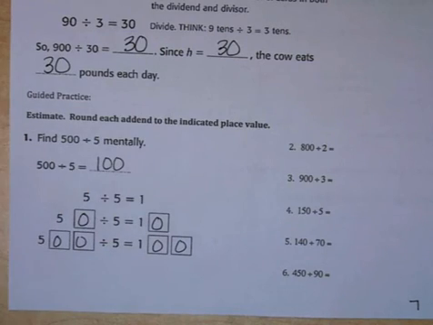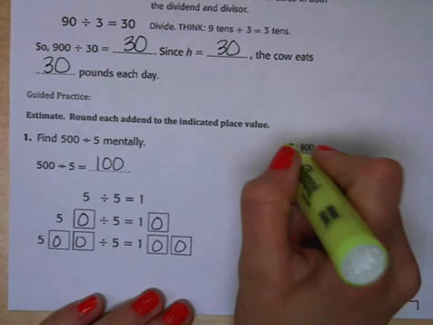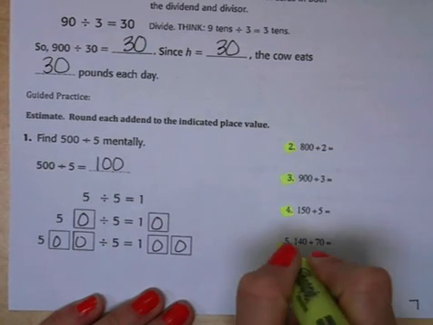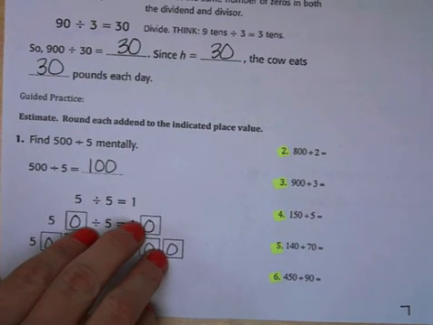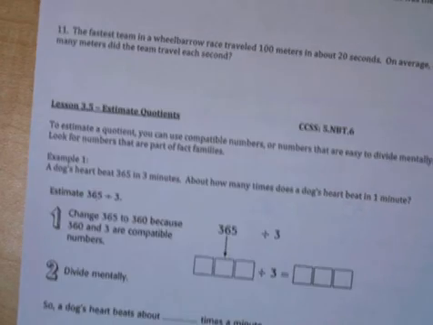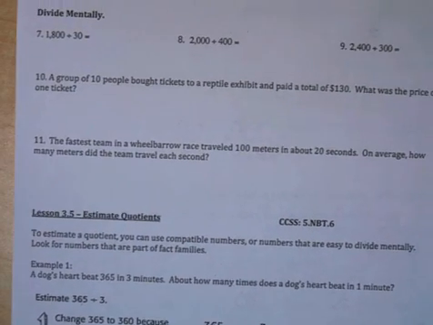Okay. I would like you to go ahead and give 2, 3, 4, 5, and 6 a try on your own. Pause the video here. When you are ready, go ahead and hit play on the video. Then I will continue on the back page with the rest.